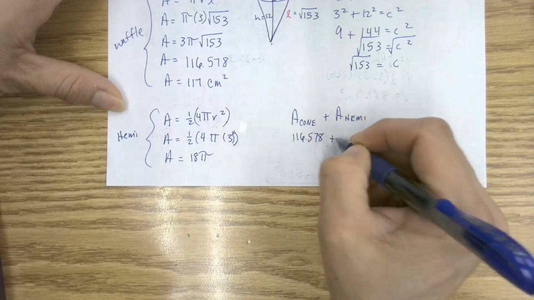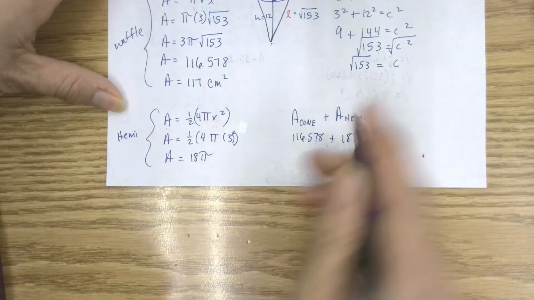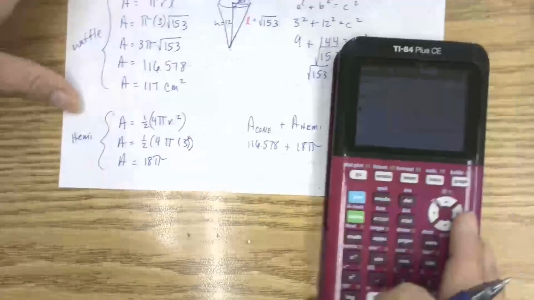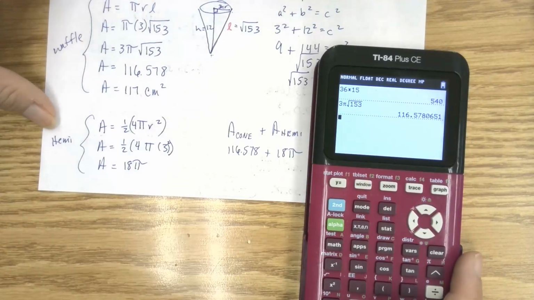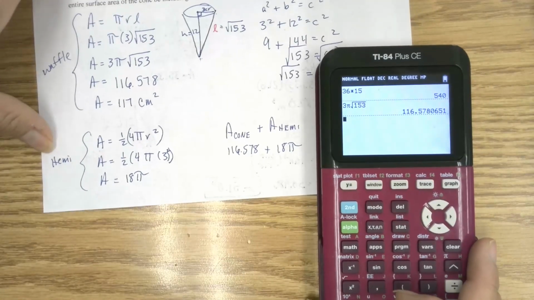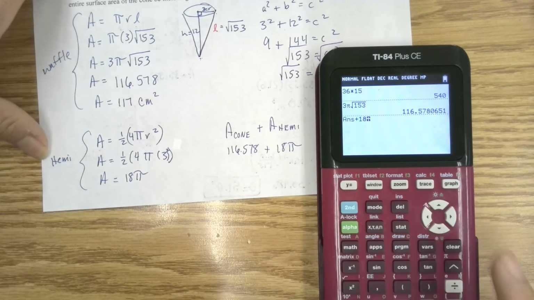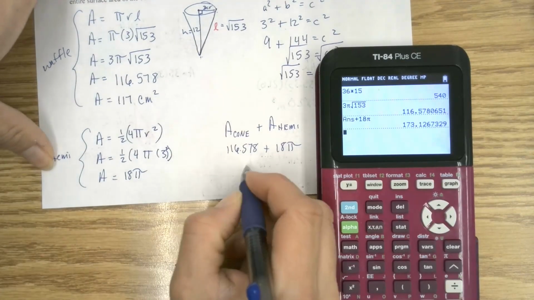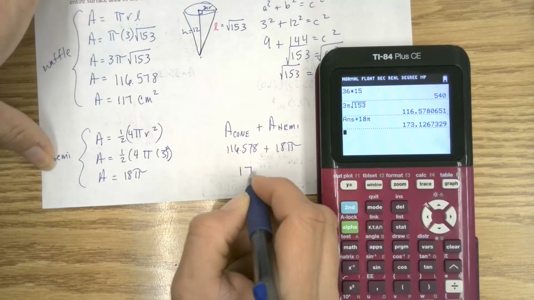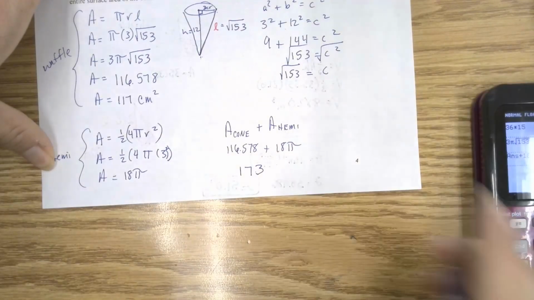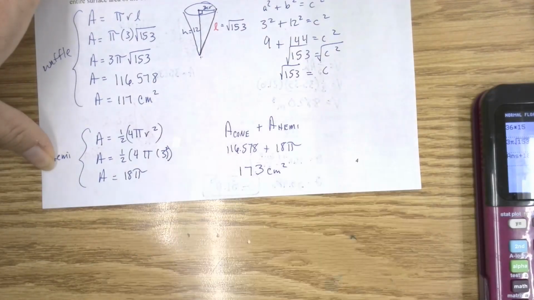And so that would be my 116.578 plus my 18 pi. And even when I grab that 116.578, I am using the exact answer on my calculator. I'm not going to use a rounded number. And that gives me a total area of 173, and that is centimeters squared.